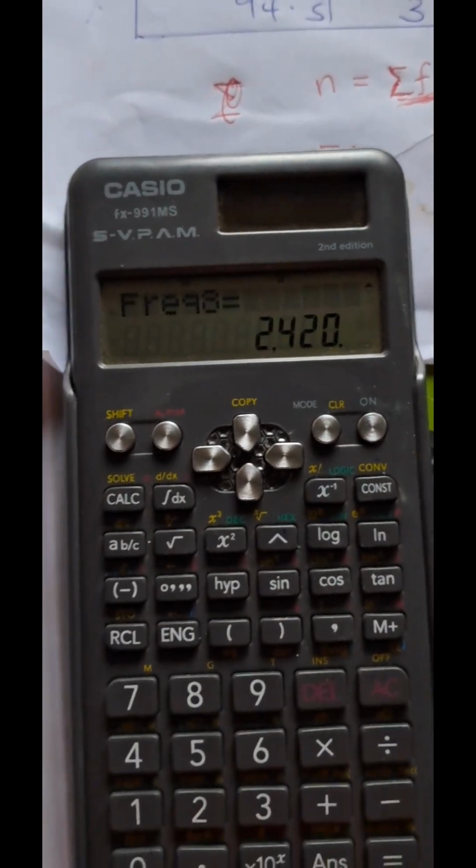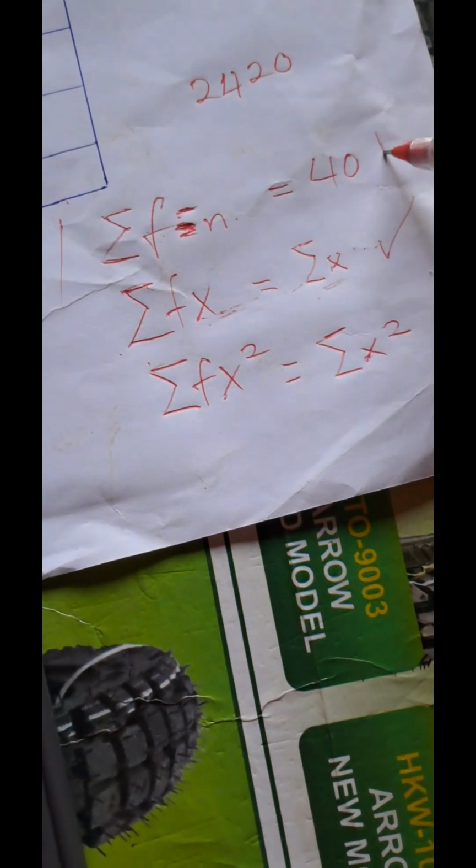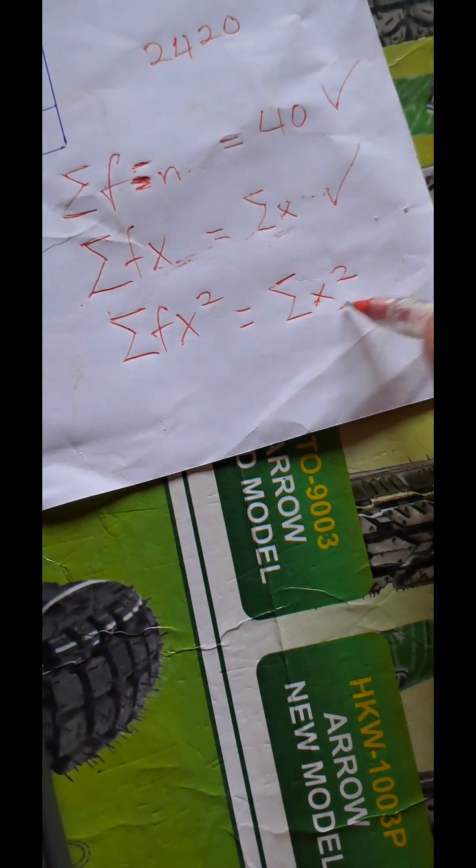Then there you're done. So this first thing is done. Also this first one we have proved it. Now let's go to this one.